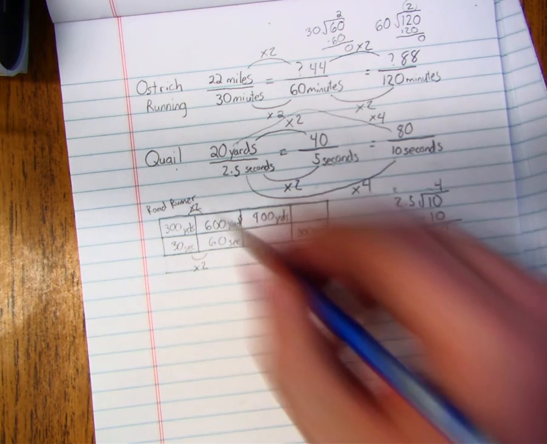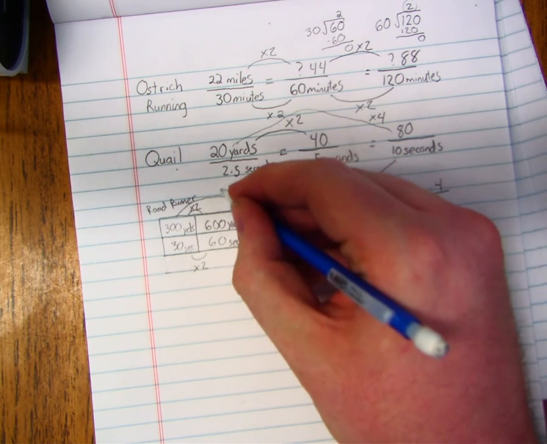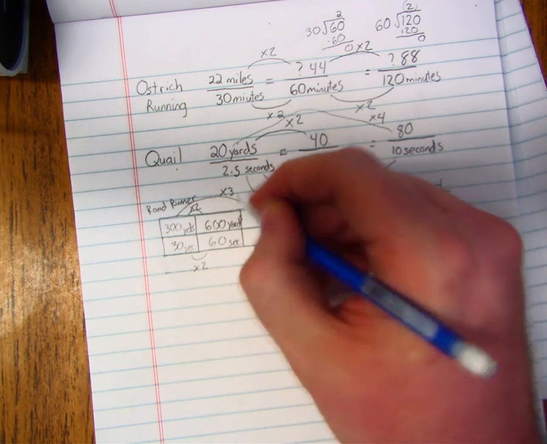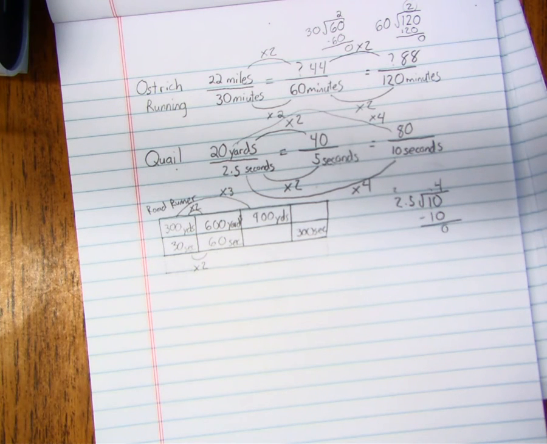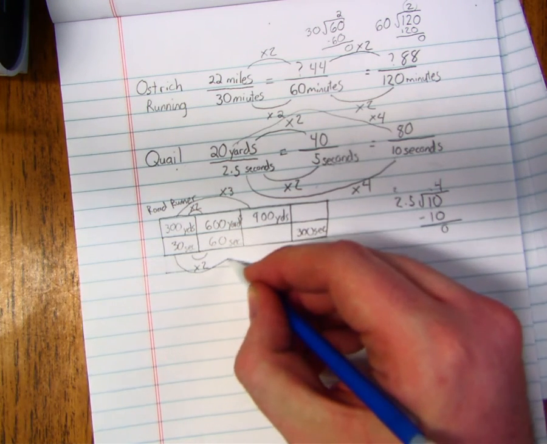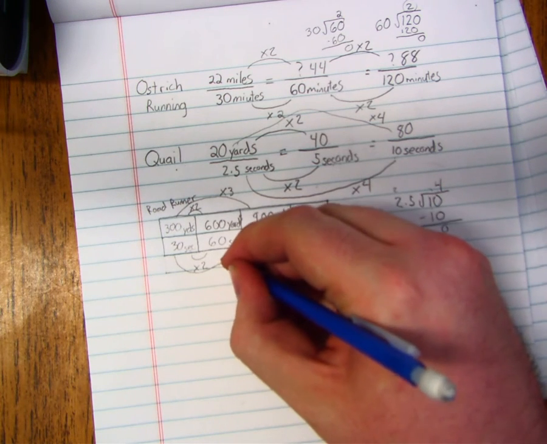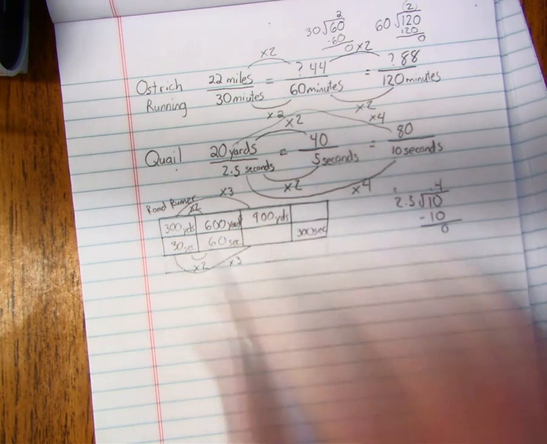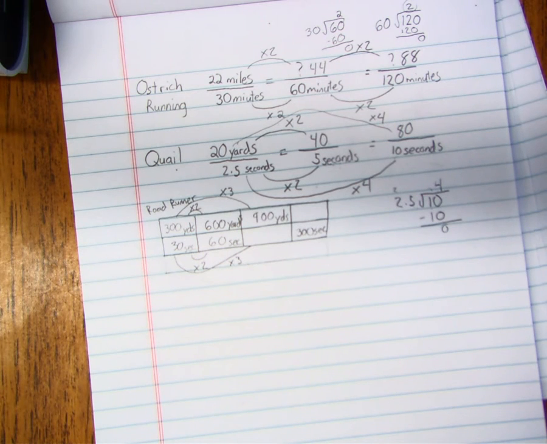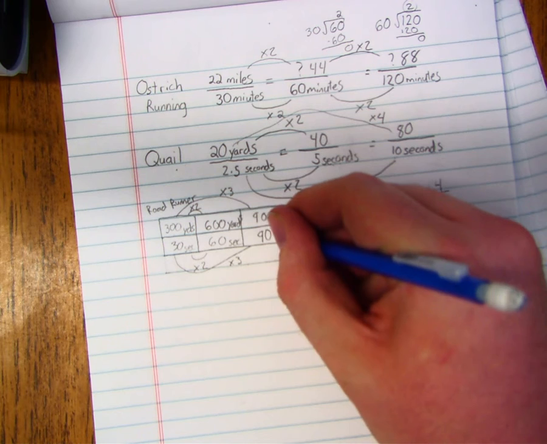Let's see. If I multiply by 3, three times 3 gives me 9. Keep our zeros. We get 300 times 3 is going to be 900. Alright, so let's go ahead and we'll do that along the bottom here. So we make our swoop and then we say, alright, we're going to multiply it by 3. 3 times 30, that gives us 90. It's going to be 90 seconds.